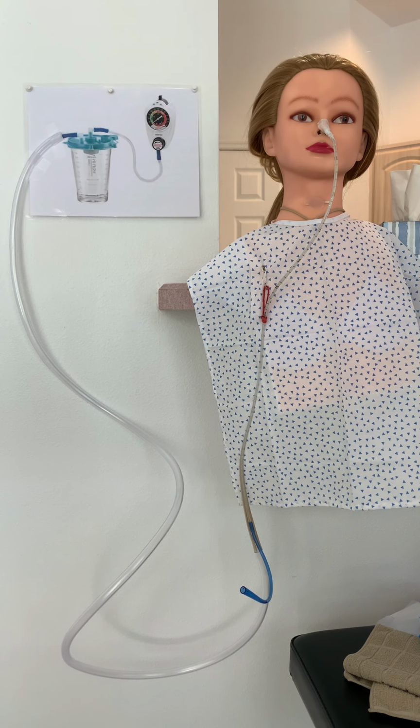And I want to chart the reason the tube was inserted, the type of tube inserted, the type of suction and pressure setting, color, consistency, odor, and amount of aspirate and drainage, the client's tolerance to the procedure, the effectiveness of the intervention.